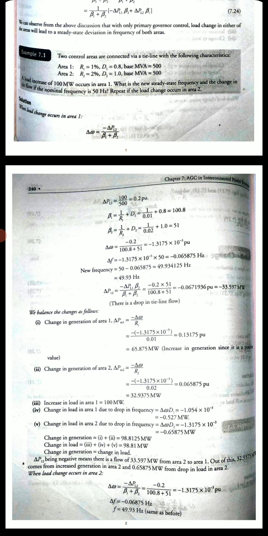We will get 0.2 per unit as the delta PL1. Beta 1, we know, is 1 over (R1 plus D1), that is 1 over (0.01 plus 0.8), which is around 100.8. Beta 2 is obviously 1 over (R2 plus D2), that is 1 over (0.02 plus 1), which is 51. So once we have beta 1 and beta 2, we need to calculate the delta omega.